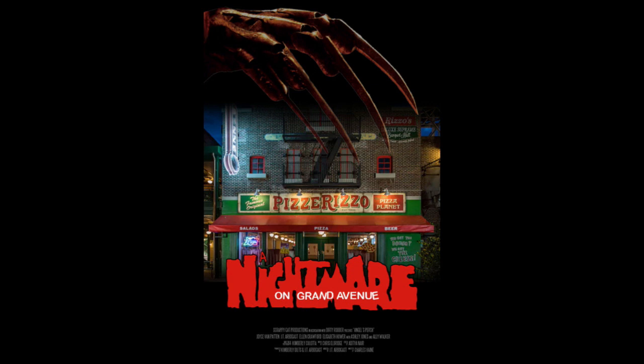But the Pizza Rizzo thing, Nightmare on Grand Avenue, I recreated the Nightmare logo as close to the original as possible. I put the Freddy Krueger hand coming down from the top, and faded that out a little bit, and then I did a gradient on the building so that it looked like it was shadowed down, and even gave it fake movie credits at the bottom, Scrappy Cat Productions. I made a bunch of these at once, and it just took forever to do, but I was really excited about the way this one turned out.